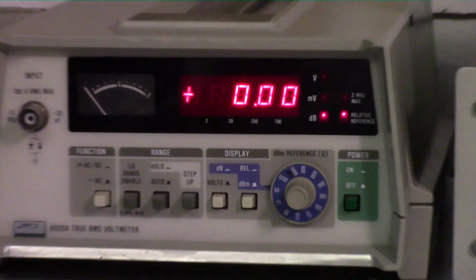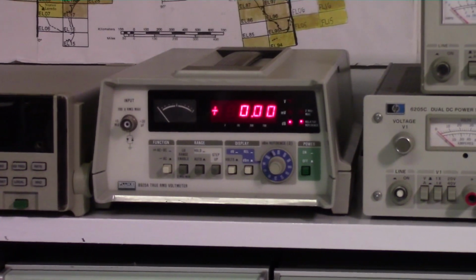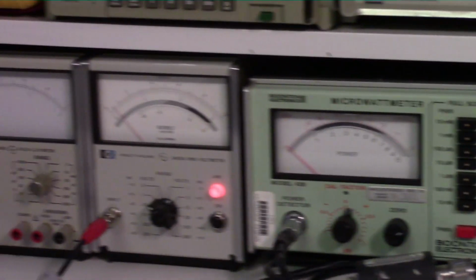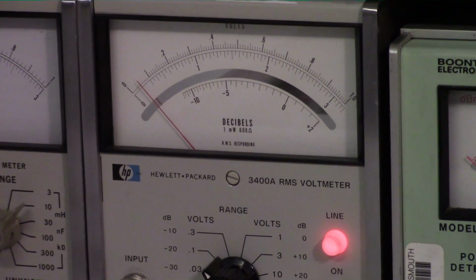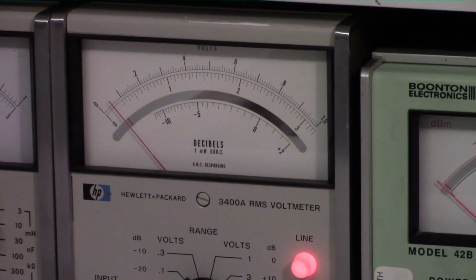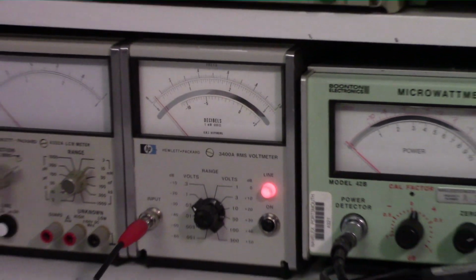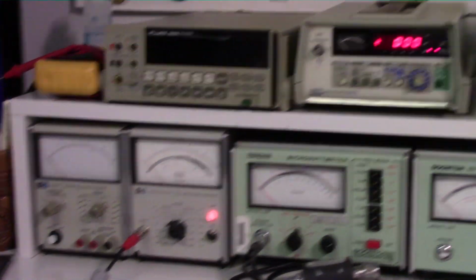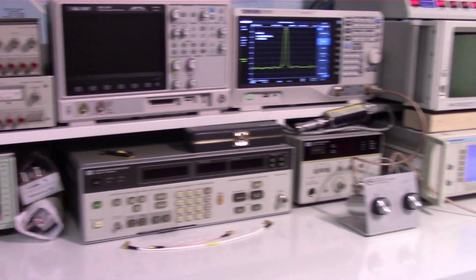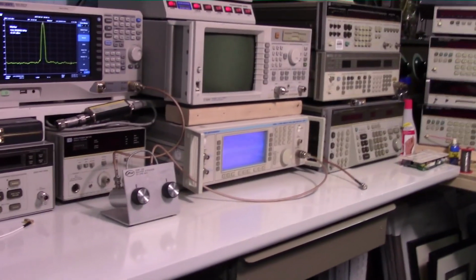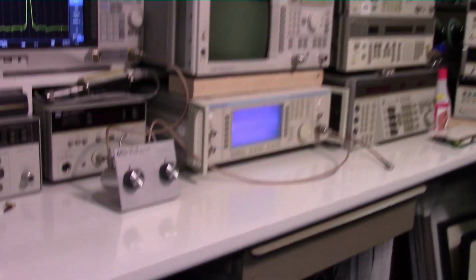So I'm going to show you how to do it using that meter right there and an old 30 to 40 year old HP analog meter. So those are the 2 meters we're going to use. The last piece of the puzzle is going to be an RF signal generator.